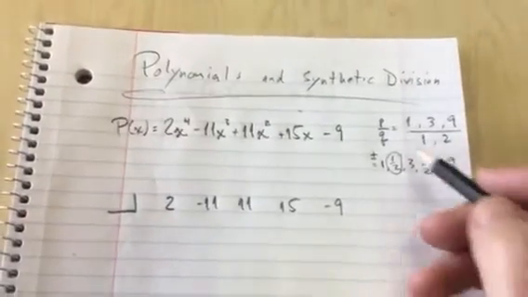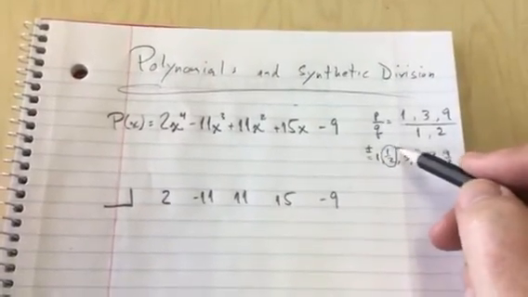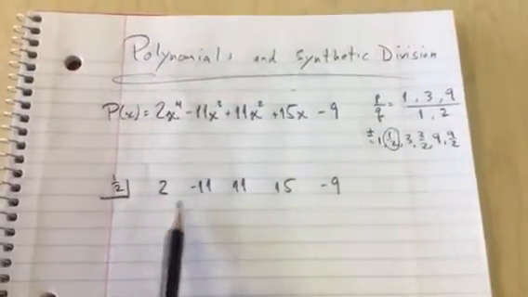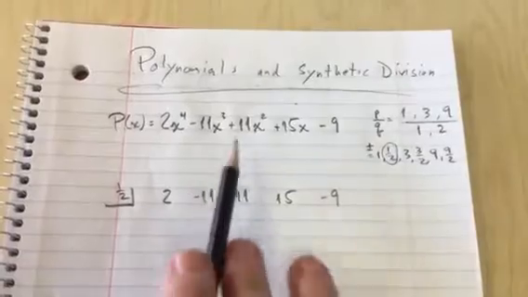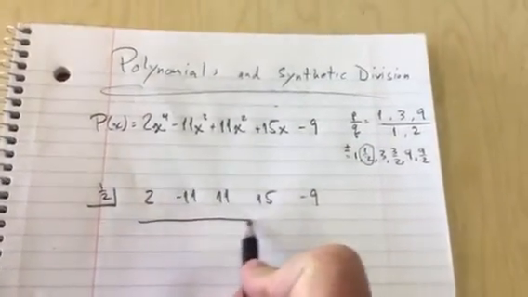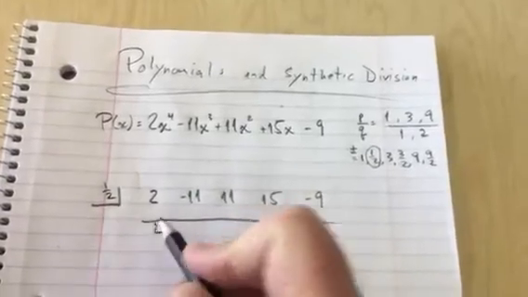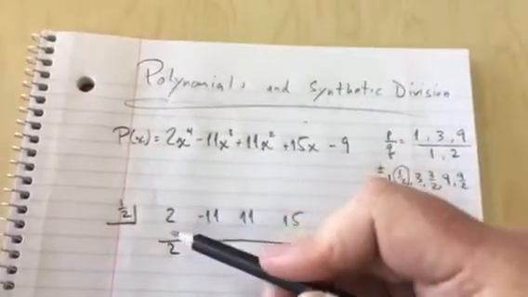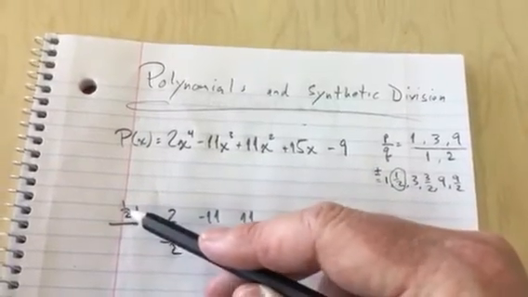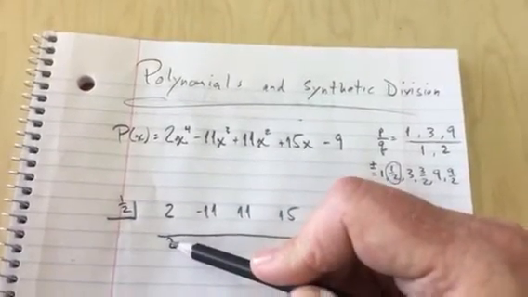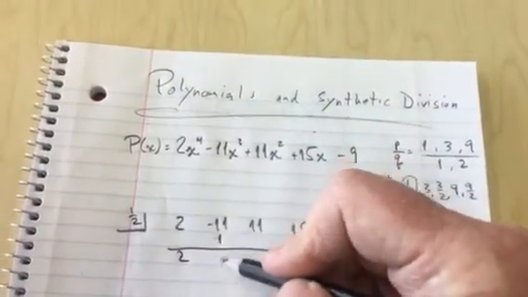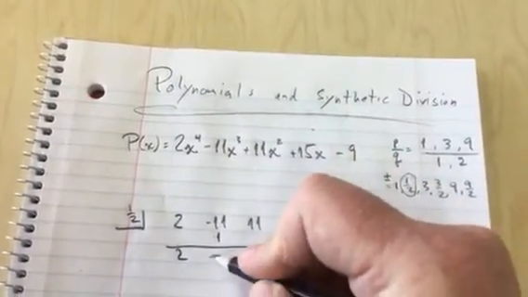All right, so I'm going to tell you, in this case, for example, that one of the zeros is 1/2. So you put 1/2 in your little synthetic division setup here. Here are the coefficients of all the terms in the polynomial. We start the process by bringing down the first term. Always bring this down unchanged, so 2 becomes 2. Now I start multiplying. 1/2 times 2 equals 1, and I write the result right there underneath the -11. Now I add. -11 plus 1 is -10.